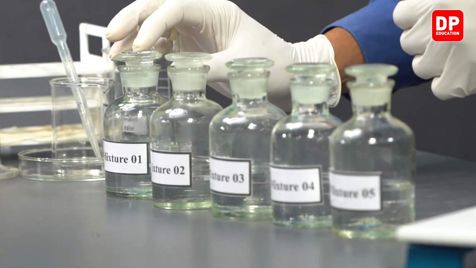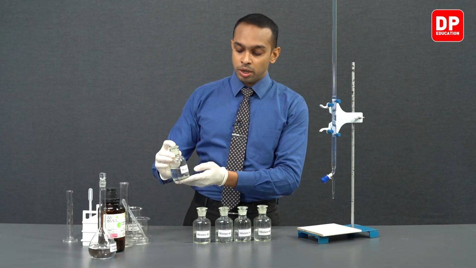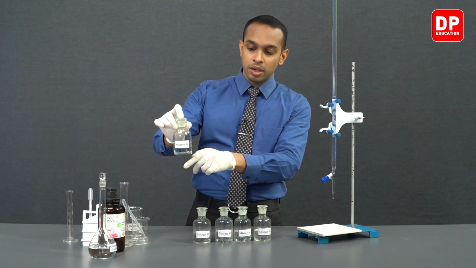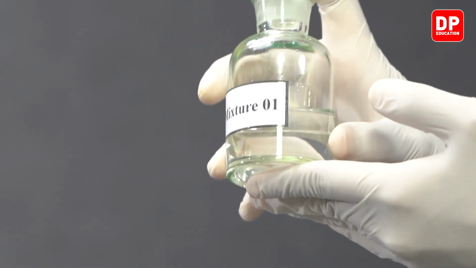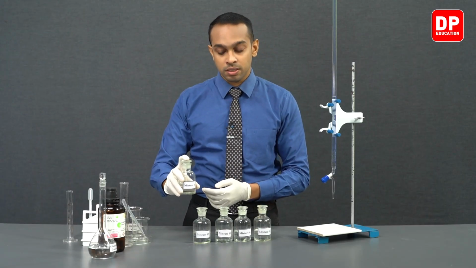Then, after making that observation, before we move on to the titrations, you can see that there are 2 layers very clearly. We need to mix these 2 layers for at least 5 minutes.